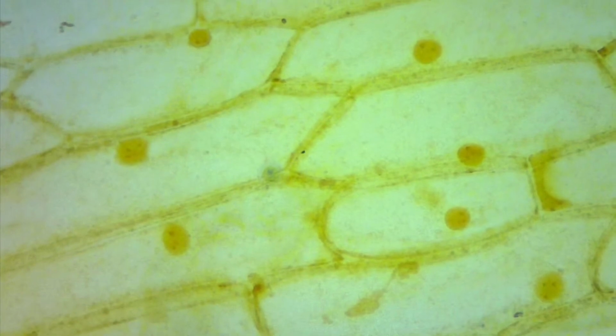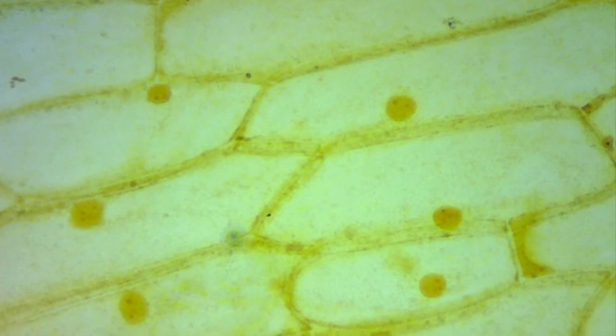As you can see here, there's a nucleus in all the cells. There's a cell membrane or a plasma membrane. There is a cell wall. And now you can see the human cell.